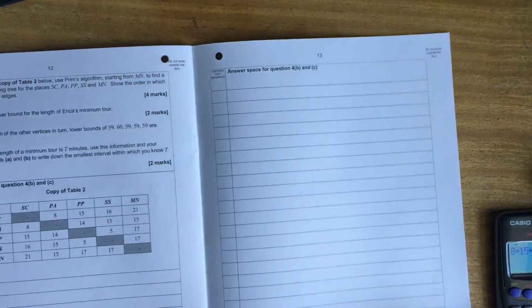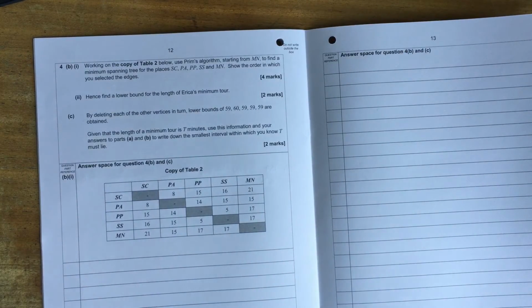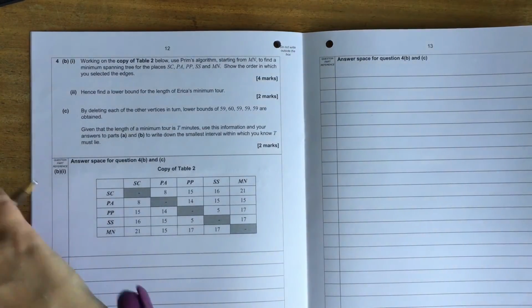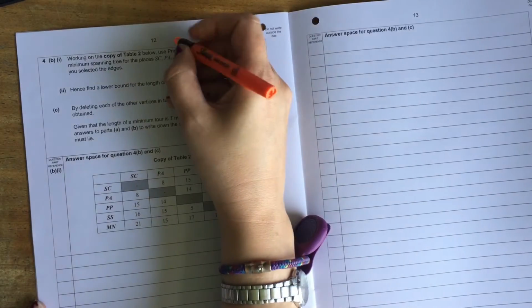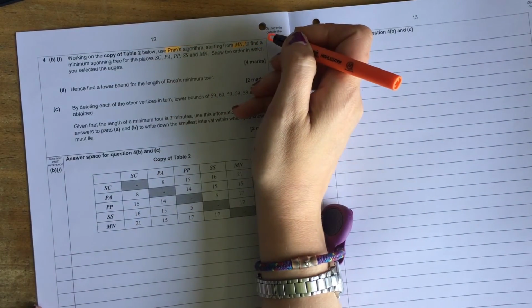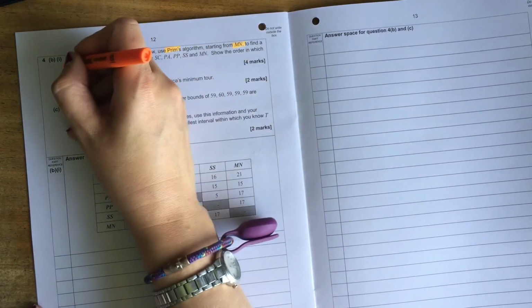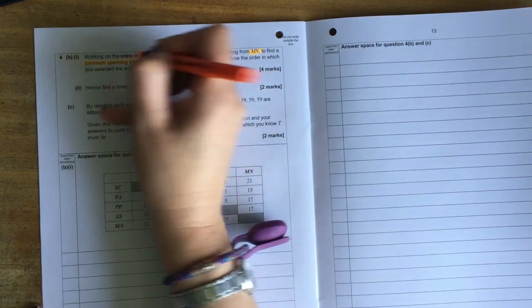So, realising there's a question on the next page, we are asked to do Prim's on tables. So we want Prim's starting from MN. And we want a minimum spanning tree.